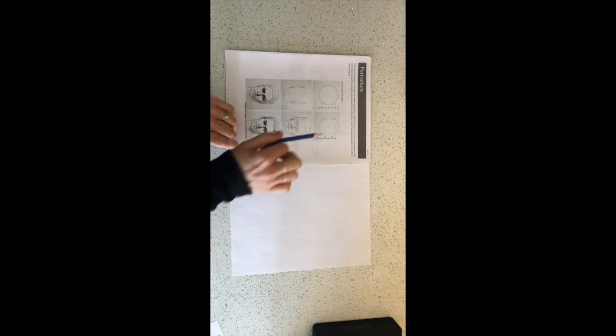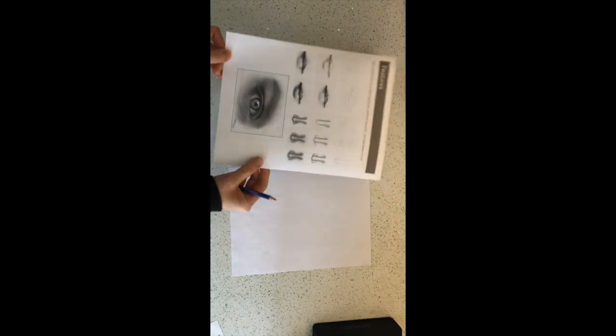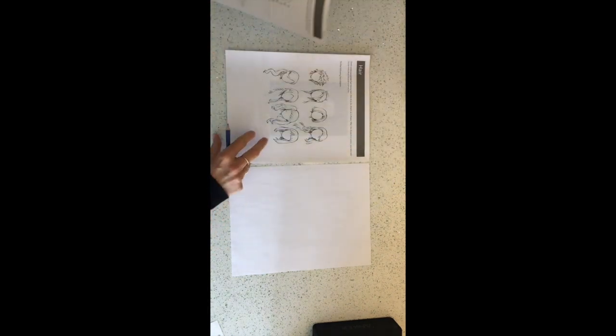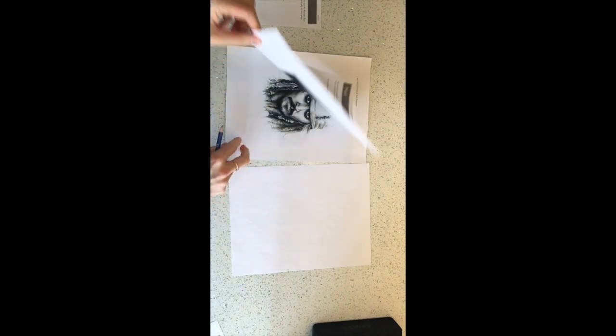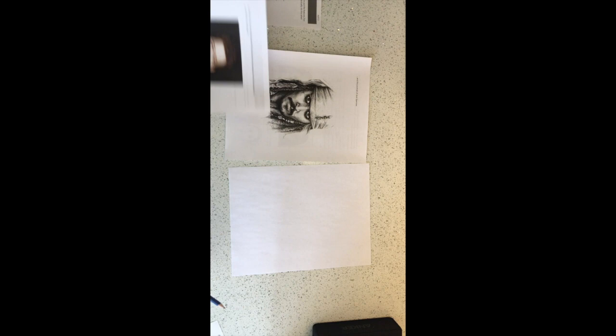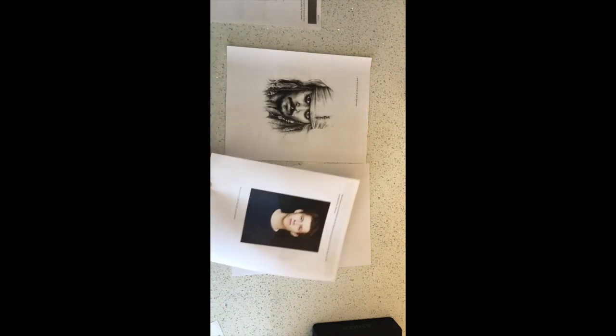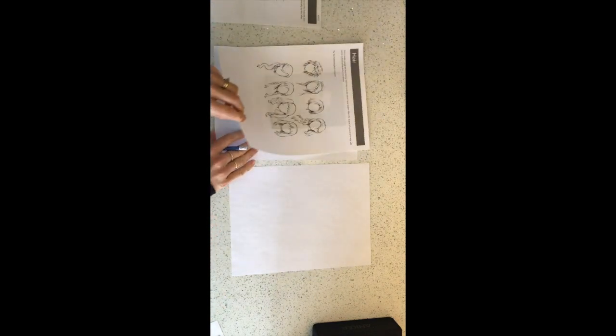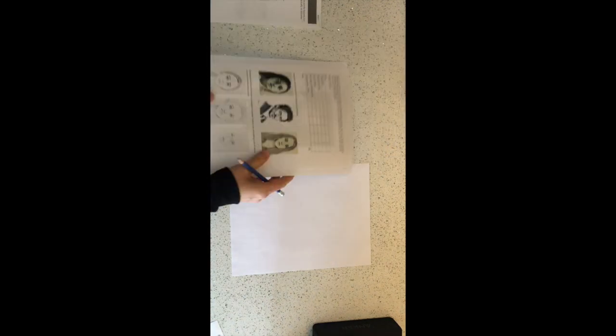It's divided into proportions, then we have features, then we have hair, how to make hair, and then lastly, we're going to try a few real portraits of a couple people that you might know, maybe not. And then lastly, the assignment. So let's start with our proportions.